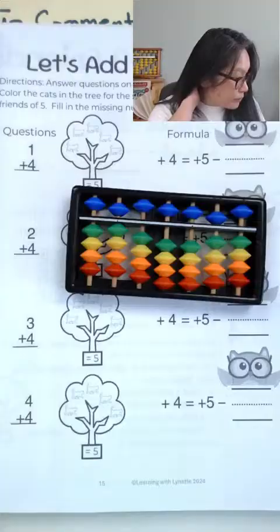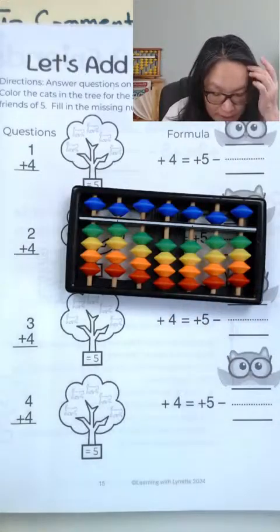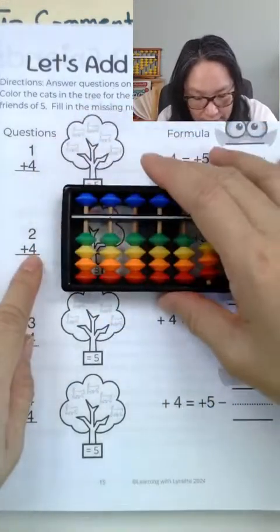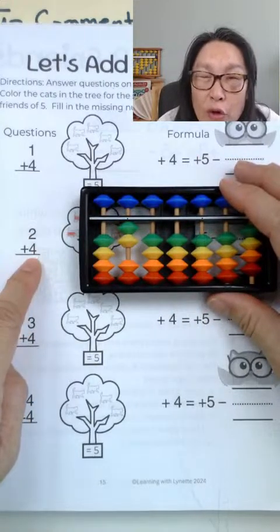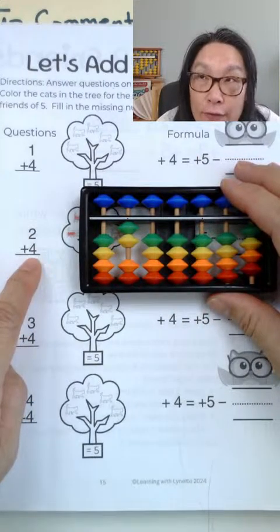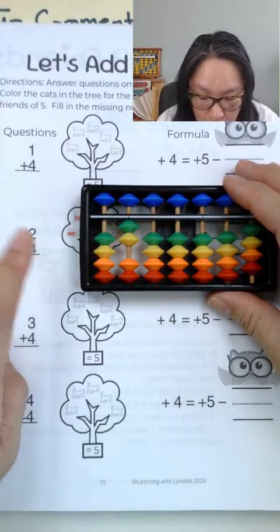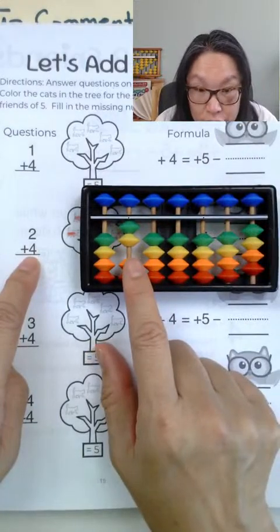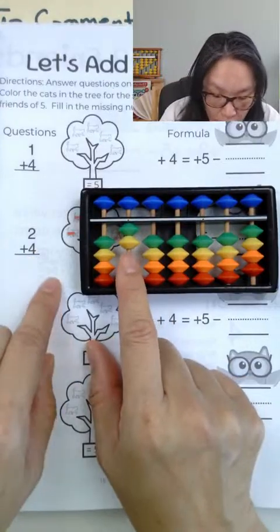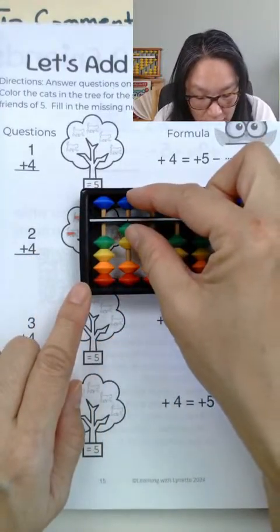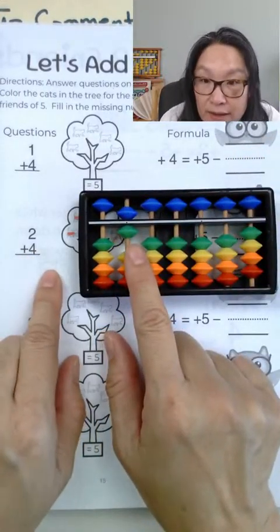Okay, so going back to here, we're going to add the 2. Why are we going to add the 2? Because I wanted to show how the 4 is versatile. Understanding the formula of the 4 is versatile. What does that mean? When I add the 2, there's not enough beads to add the 4. So we know when we add the 4, it's plus the 5 minus the 1. So we plus the 5 minus 1, and the answer is 6.